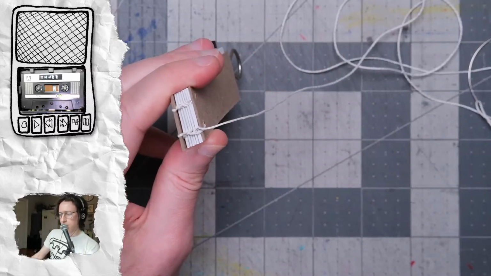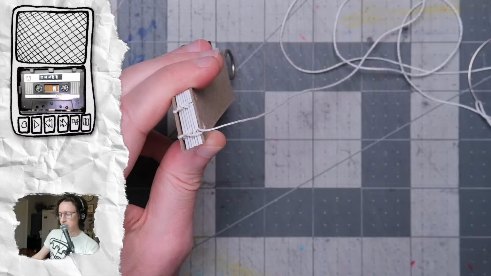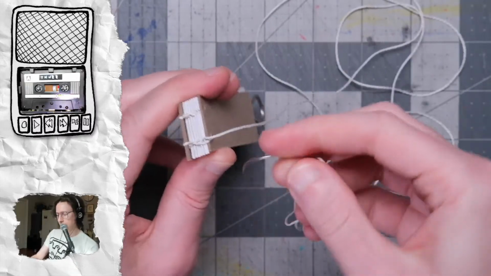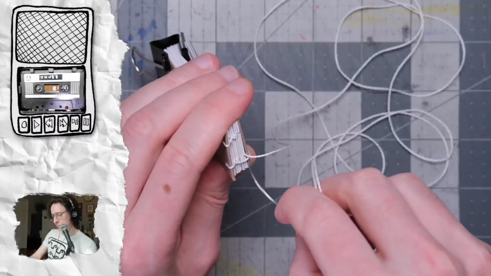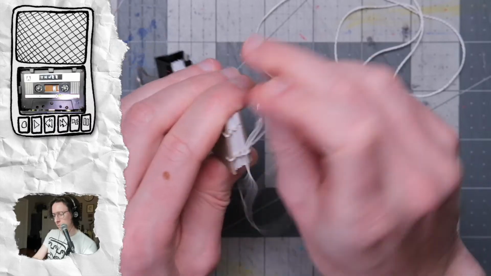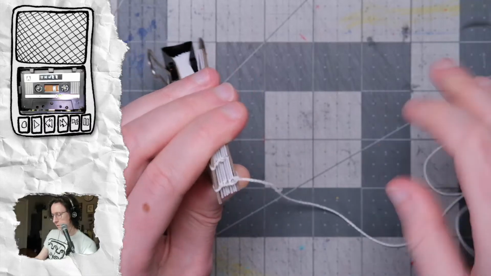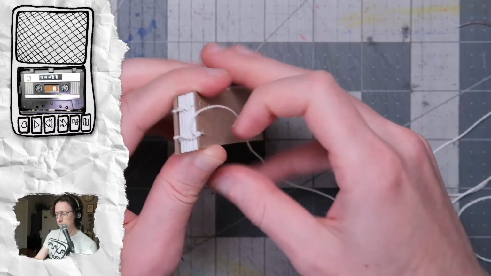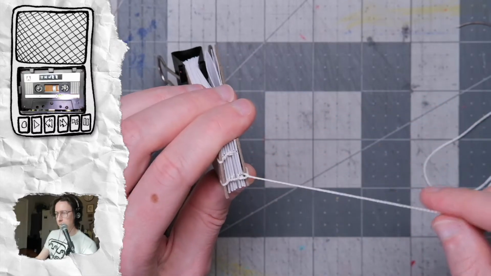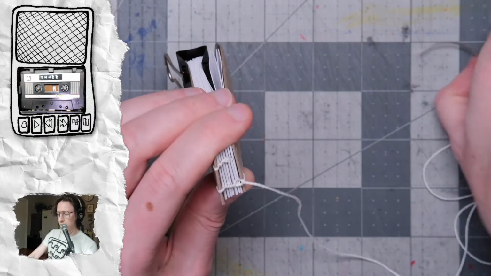Anyway, that goes there. Loop the needle around once. And then into the signature. Okay.